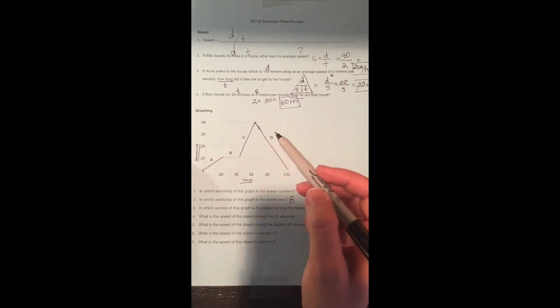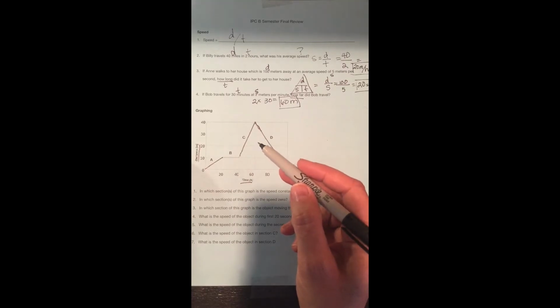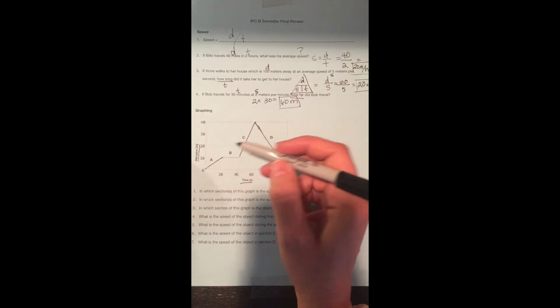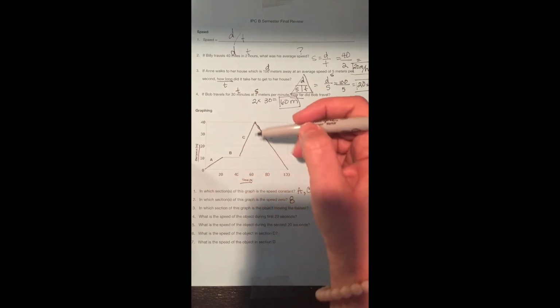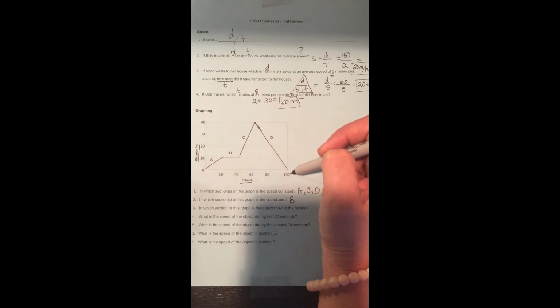In which section of this graph is the speed 0? That's going to be section B. A flat line means he's not moving, so his speed would be 0. In which section of this graph is the object moving the fastest? Well, we could sit there and do the math, or we could just look for which line is the steepest. All right. This line is not real steep. This is definitely not steep. This one is pretty steep. Okay, it's steeper than this one.